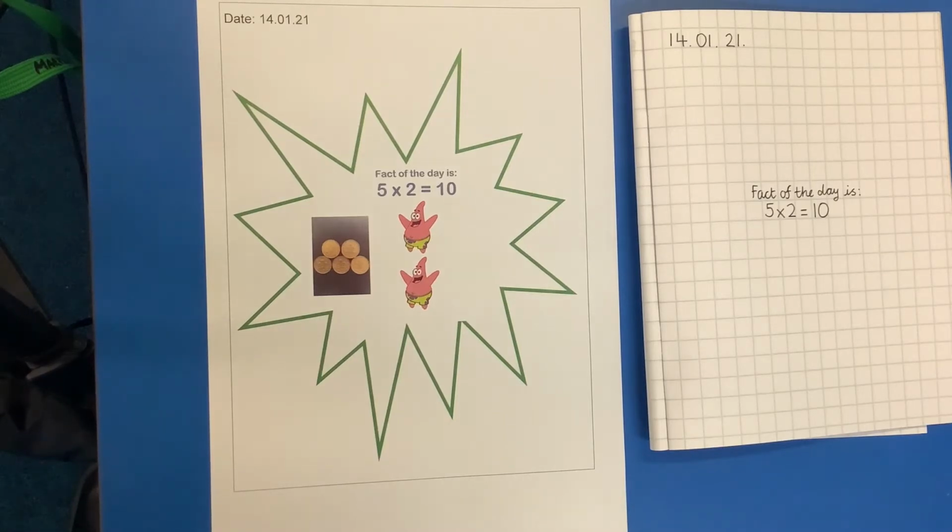Now, Mrs. Davies tells me there's been a little bit of confusion about what number sentences to put. So probably you should find that the digit 5, the digit 2 and the digit 1 need to appear somewhere in your number sentence. There might be a different number of zeros on your sentence, but it needs to be true, whatever you write.